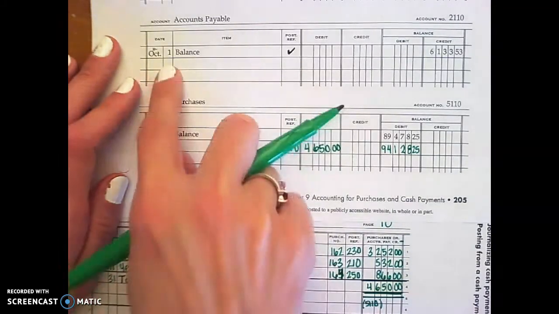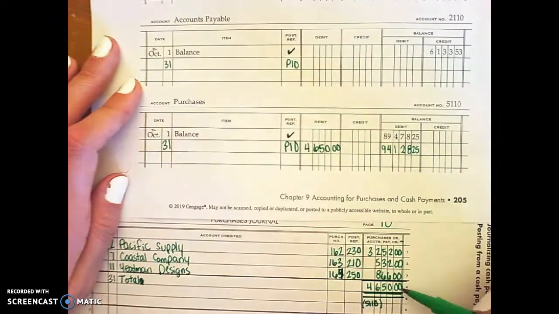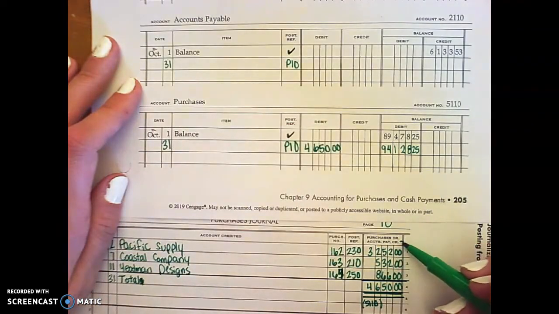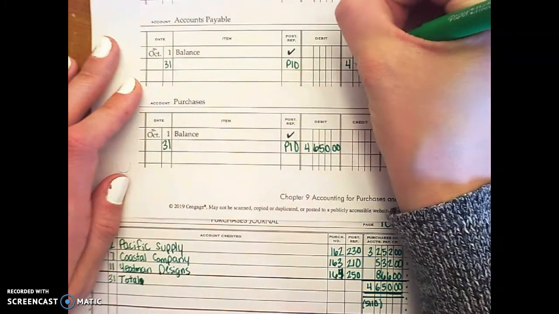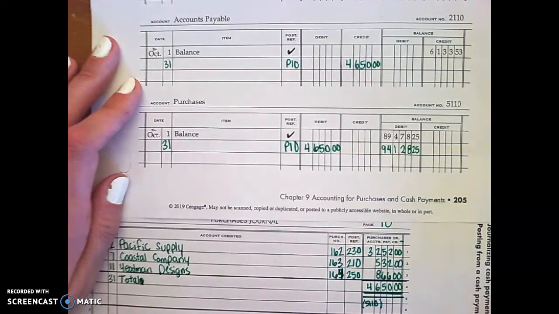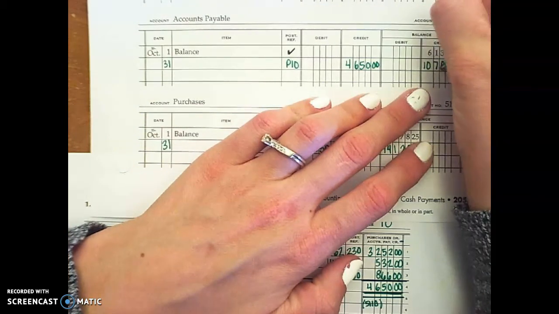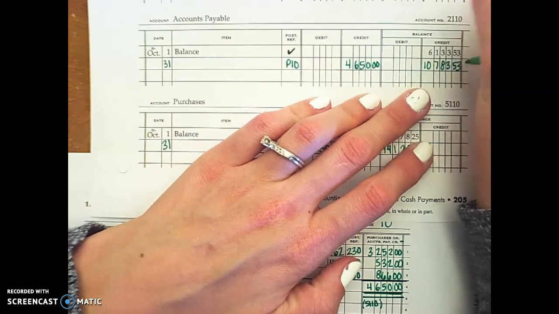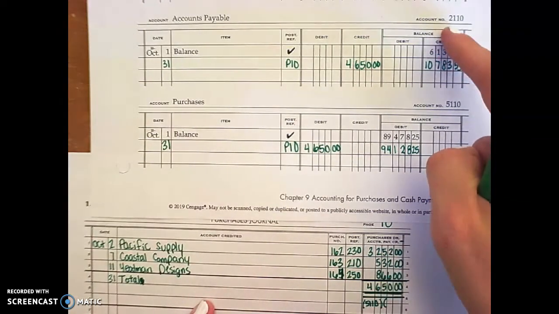So I'm going to fill in for accounts payable, it's 31, P10, and this number is going to be an accounts payable credit. CR stands for credit. So this will go here, $4,650. So I'll take $4,650 plus $6,133.53. My new credit balance is $10,783.53.